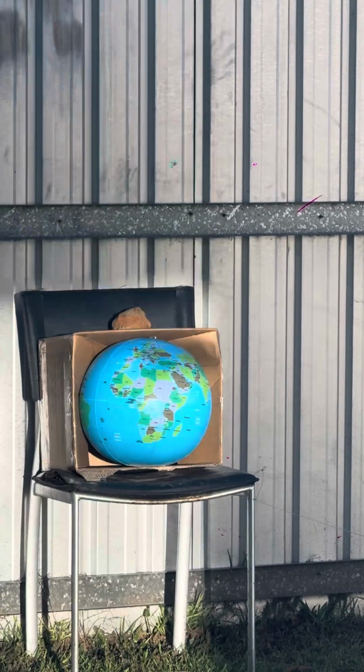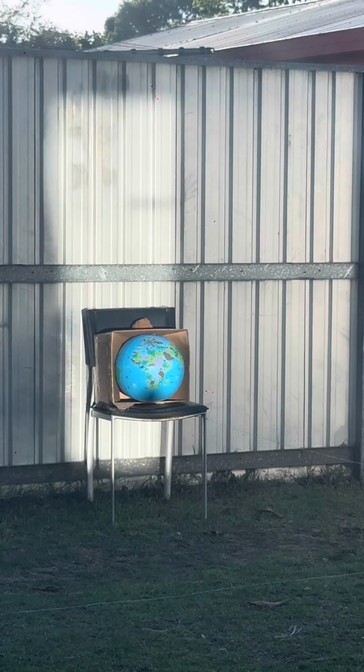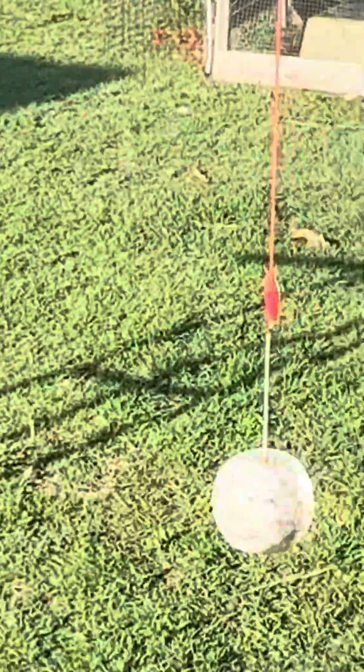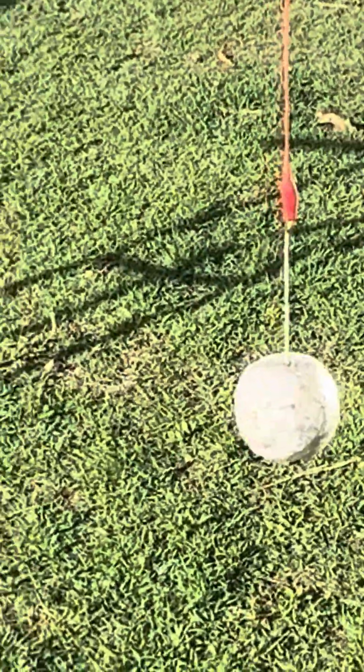Planet Earth has a diameter of 12,742 kilometers. The Moon has a diameter of 3,476. If we divide Earth's diameter by the Moon's diameter, we get the number 3.6. Planet Earth is 3.6 times the diameter of the Moon. That there Moon has a diameter of 8.3 centimeters. That planet Earth has a diameter of 30 centimeters. If we divide 30 by 8.3, we get 3.6. These two are perfectly to scale.